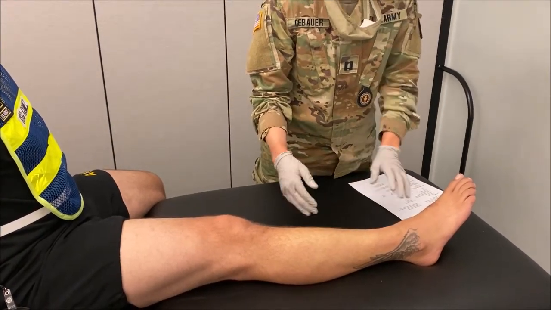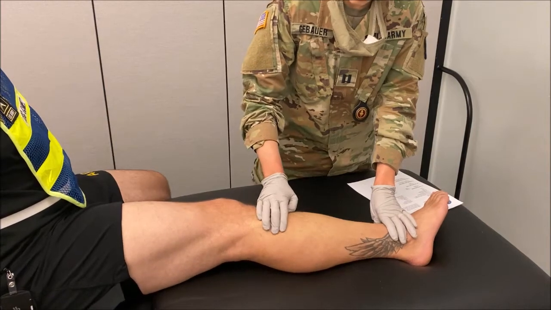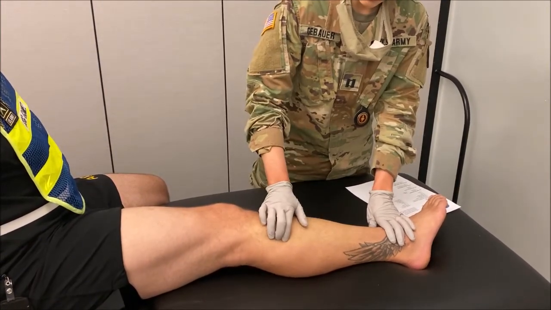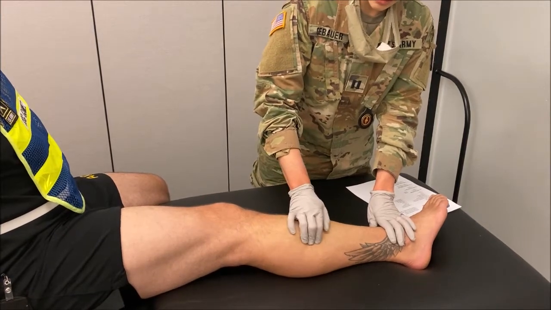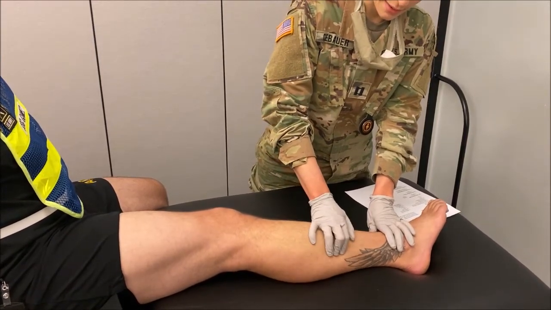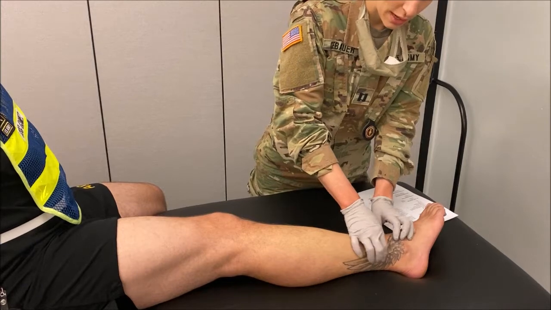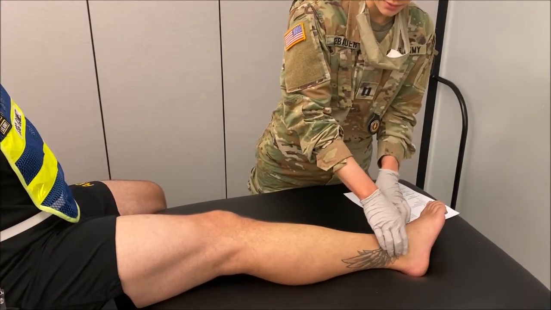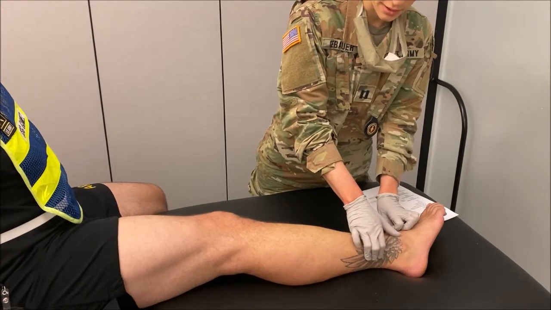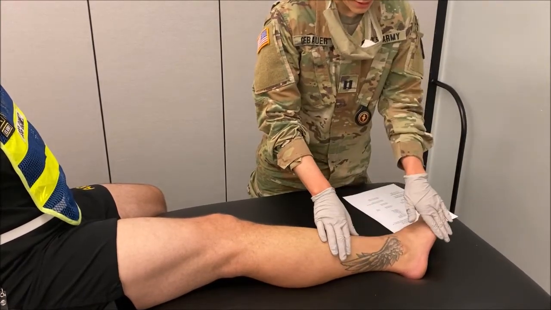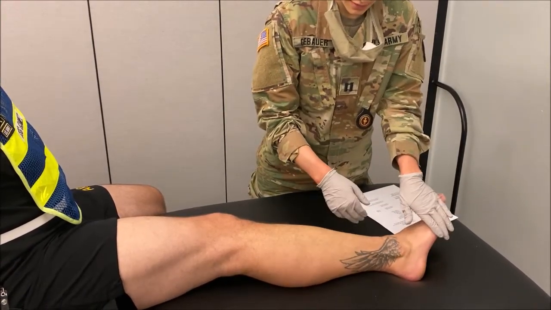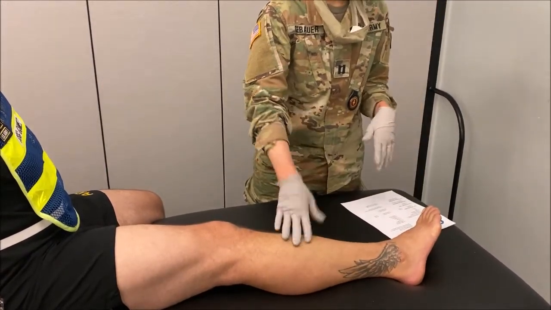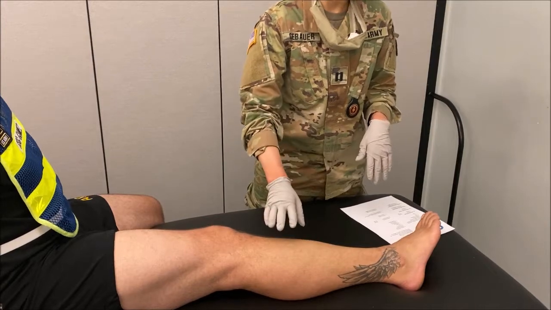Next is the lateral compartment musculature. So again, you find that fibular head, you know the fibula is right there, your lateral compartment musculature is right there. So you're going to again palpate the length of that tissue, and those tendons run on that posterior aspect of the lateral malleolus right there, so you can palpate up from there. And again, if I have my patient evert, those muscles are going to pop up, and so I can palpate along there as well, because those muscles are responsible for primarily eversion.